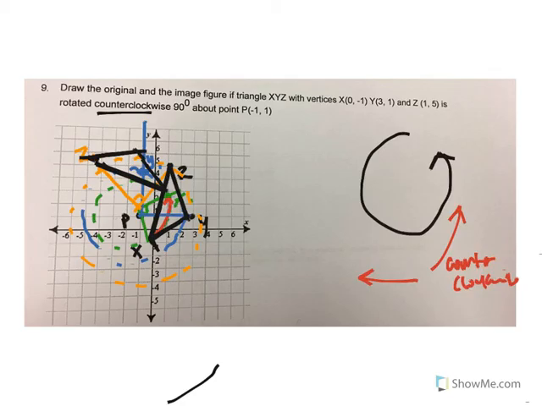Now think about it. Does this look like a shape that was rotated counterclockwise 90 degrees? Yeah, it does, right? Because it's heading in the opposite direction of clockwise, and it's gone about 90 degrees. So we finished the problem.